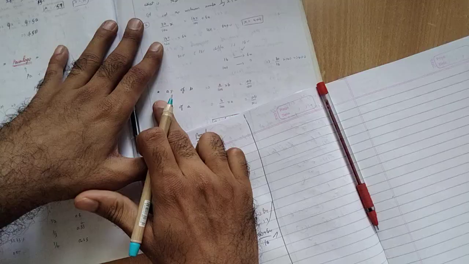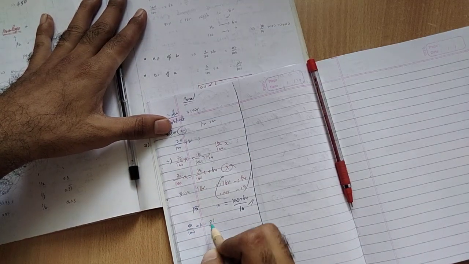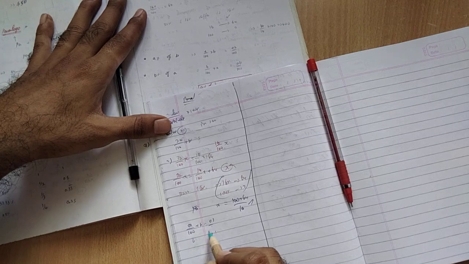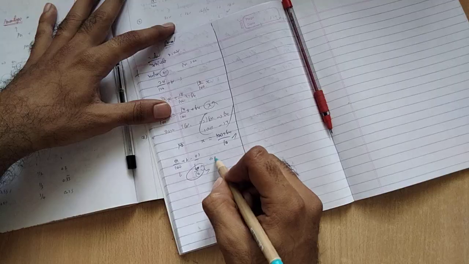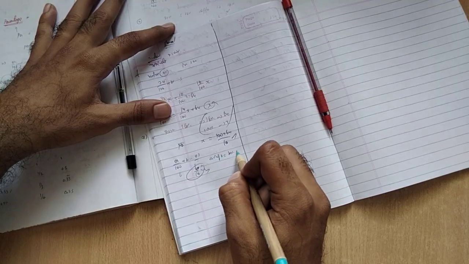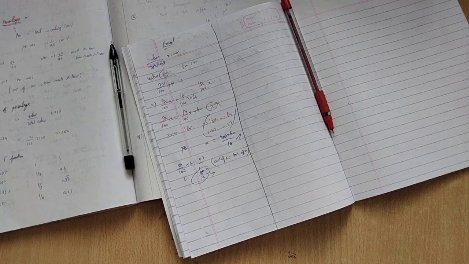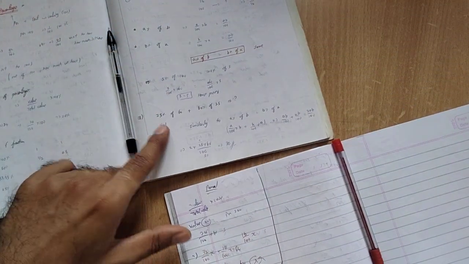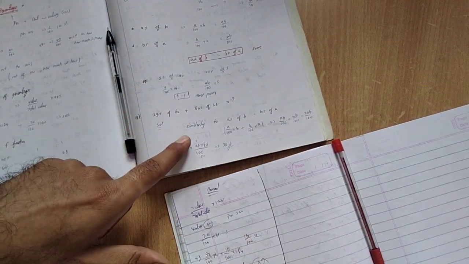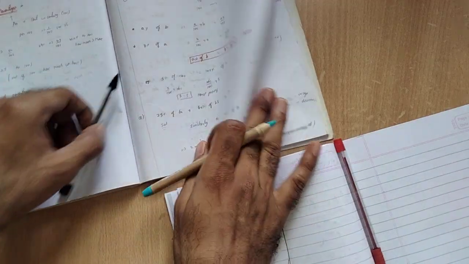The next thing is: a percent of b is a times b divided by 100, and b percent of a is b divided by 100 into a, which is also ab divided by 100. So a percent of b is equal to b percent of a. It's not a big thing, just a simple thing you can easily understand. So we can go for the next example: 25% of 60 is 25 divided by 100 into 60, and 60% of 25 is 60 divided by 100 into 25. That's it.